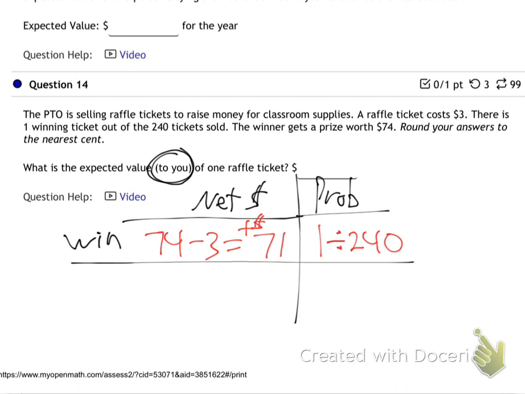Does that make sense? Because there's only one winner out of 240 tickets. So the probability you're going to win is 1 out of 240. Just type in 1 divided by 240, hit enter. It'll come up with the number, whatever it is.